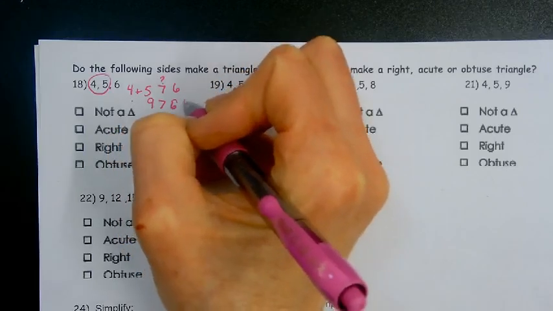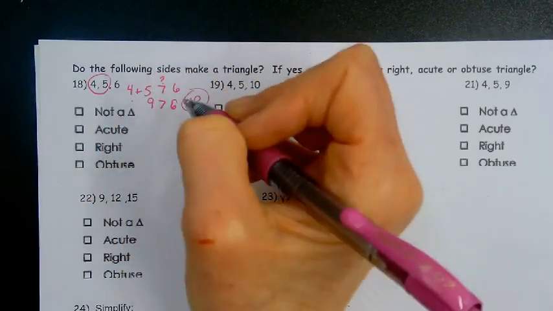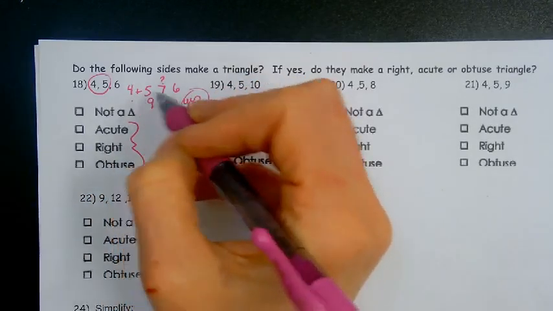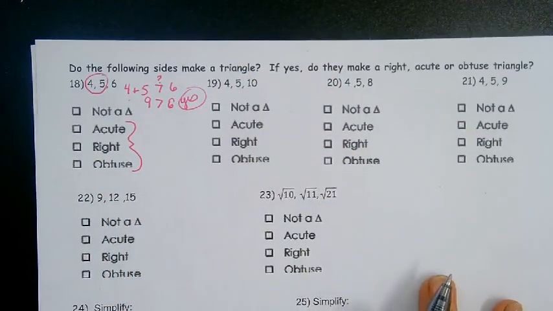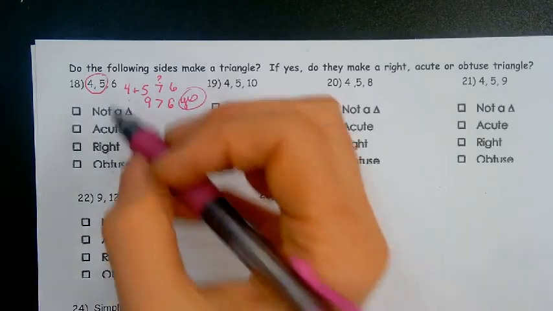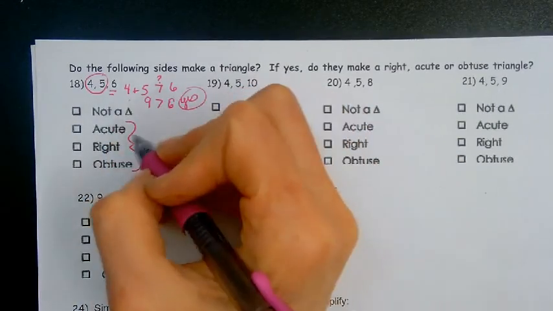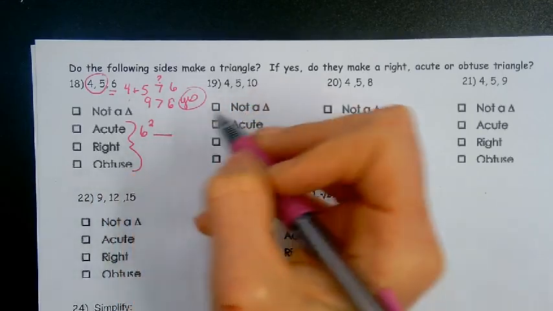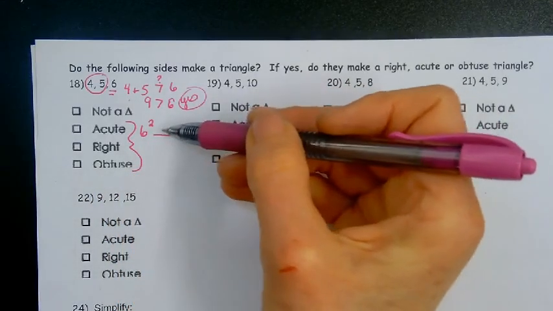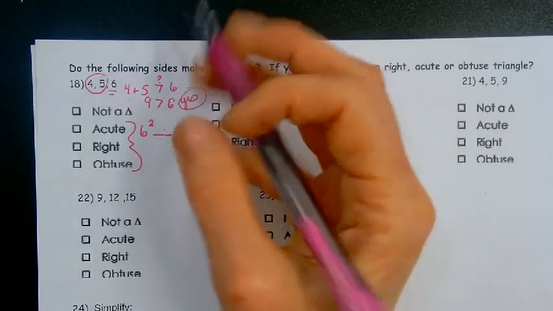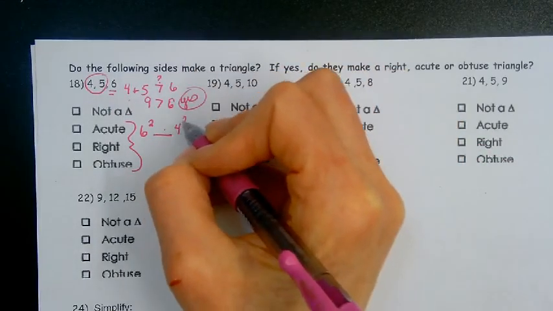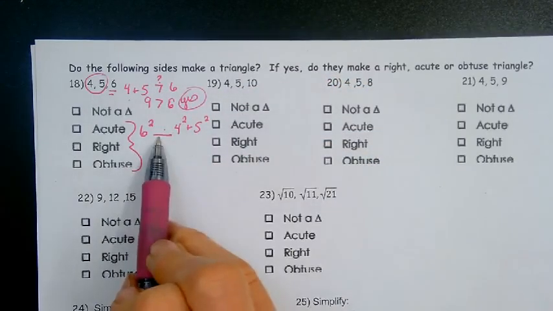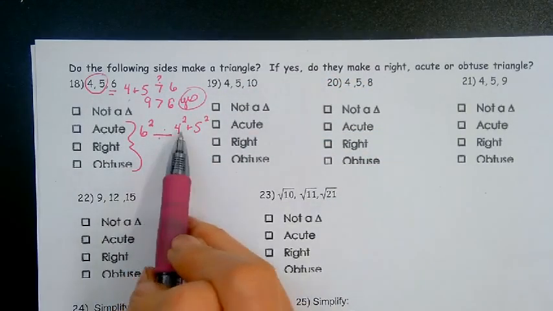Now to find out if it's acute, right, or obtuse, we need to use the converse of the Pythagorean theorem. So we're going to take the long side, which is 6, put that on the left. 6 squared. Is that going to be less than, equal to, or greater than 4 squared plus 5 squared, the two smaller sides squared and added together?